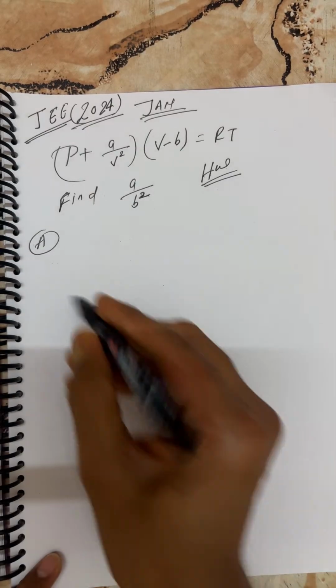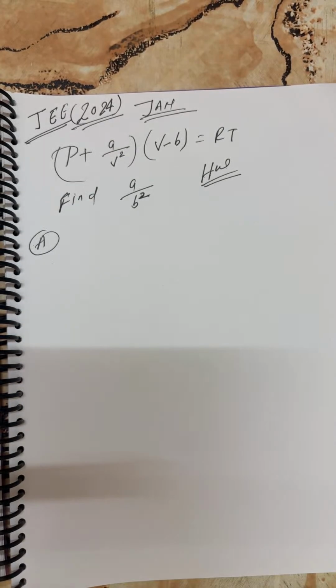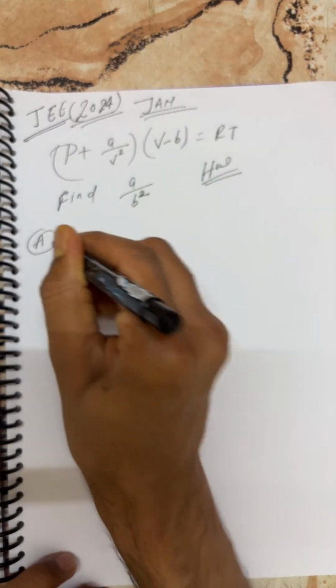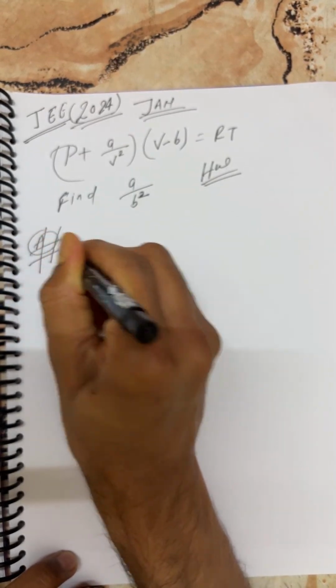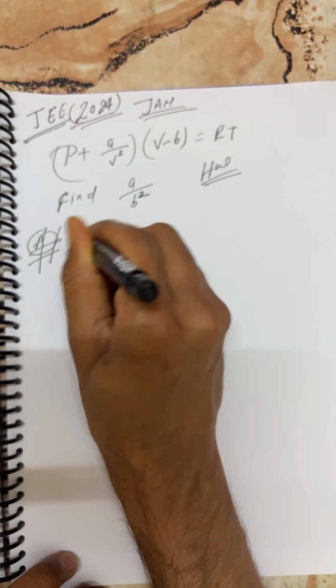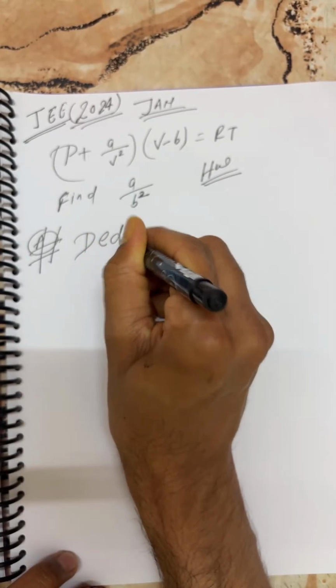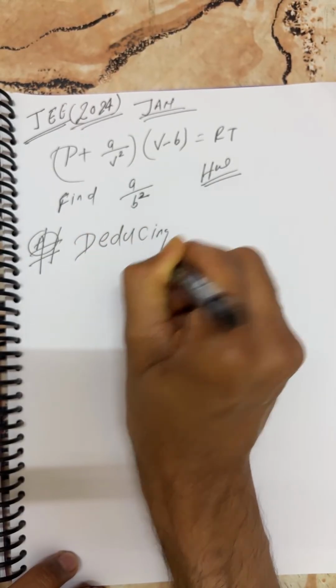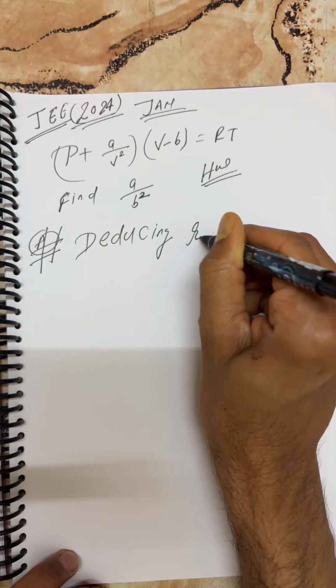Now, students, I'm going to start the last application of dimensional formula. That is, deducing a relation among physical quantities.